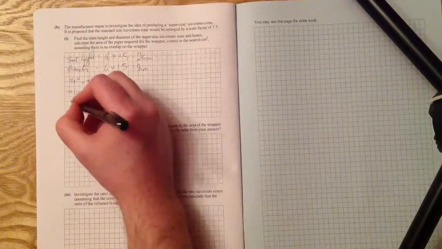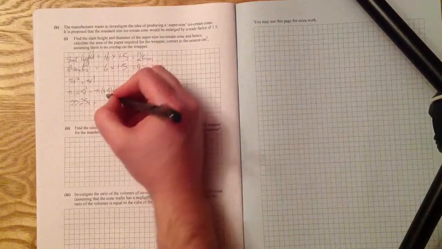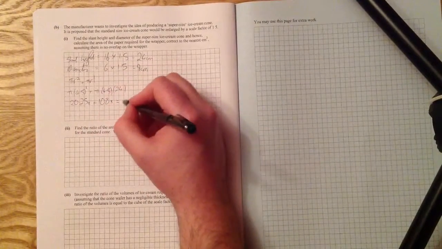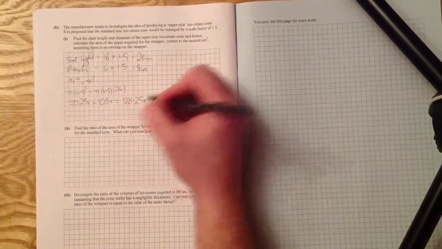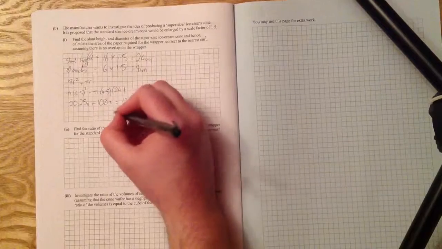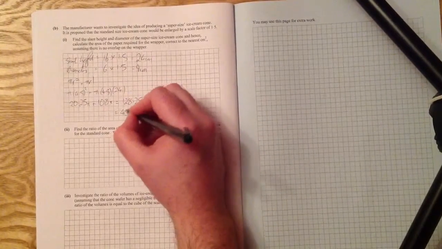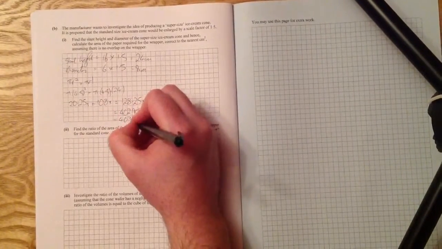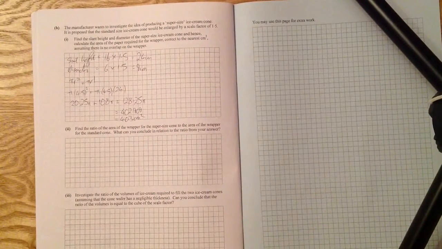Okay, and that gives you 20.25 pi plus 108 pi, which is going to equal 128.25 pi. Then if you multiply that by pi, you end up with 402.909, or in other words, 403, to the nearest centimeter squared. Okay, and that is the answer to that one there.